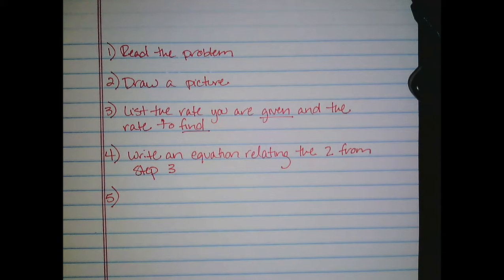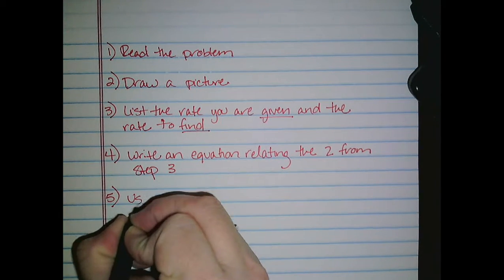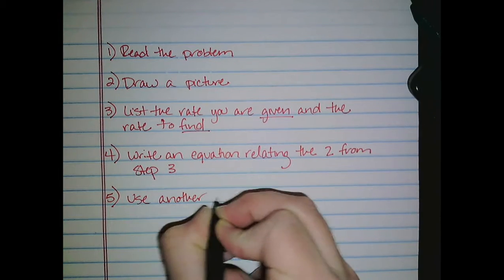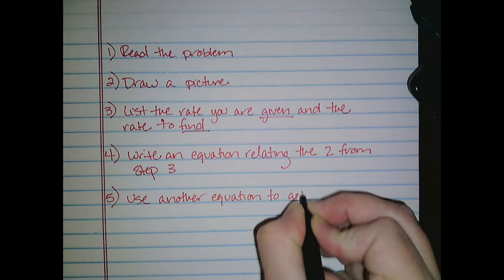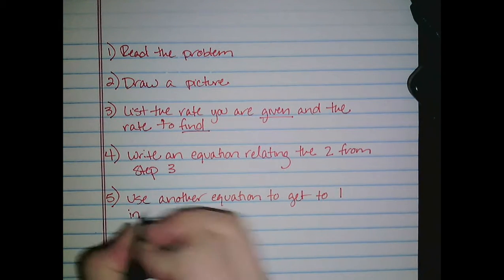Now, hopefully when we get to this step, our equation just has the variable whose rate we know something about and the variable whose rate we don't know something about. But as we saw in that last example yesterday, that's not always going to be the case. If we have extra information, some rate or some variable that we don't know about, then we need to eliminate that variable somehow. In that case, we need to use some other equation to get down to one independent variable, if we're not already there.